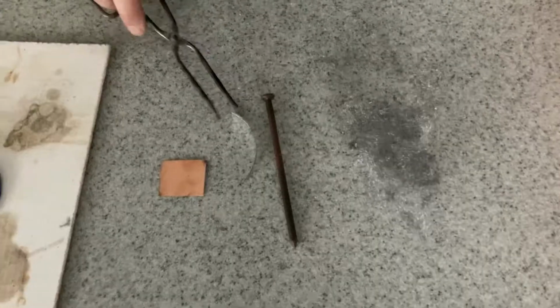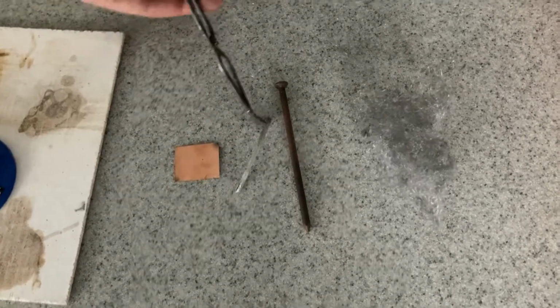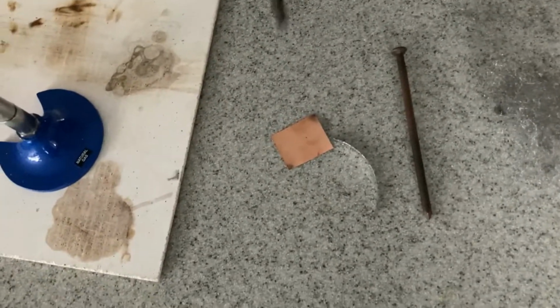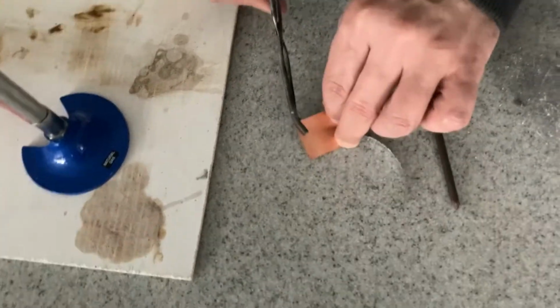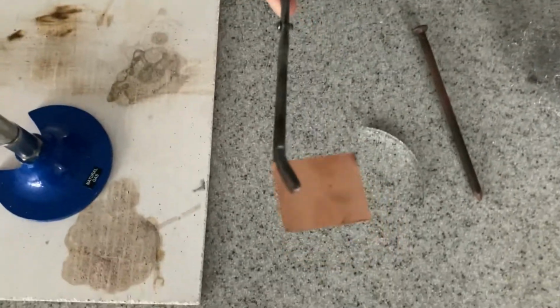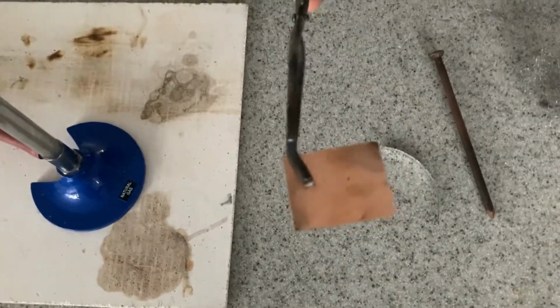Right boys, I am going to try and burn several different metals so we can see the difference in reactivity between them. Wow, that one's got a mind of its own. Firstly, let's do copper. Copper, let's have a look. It is a sort of orangey colour. Let's whack it in the burner.